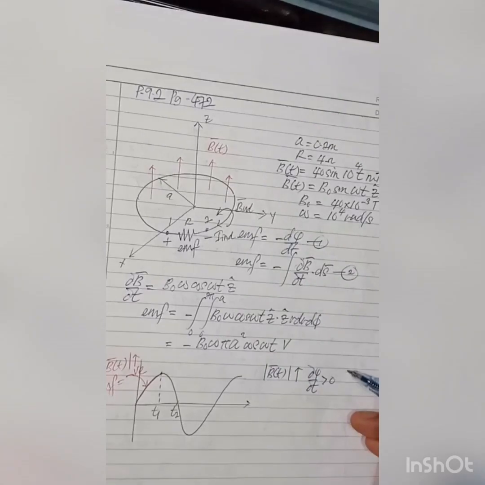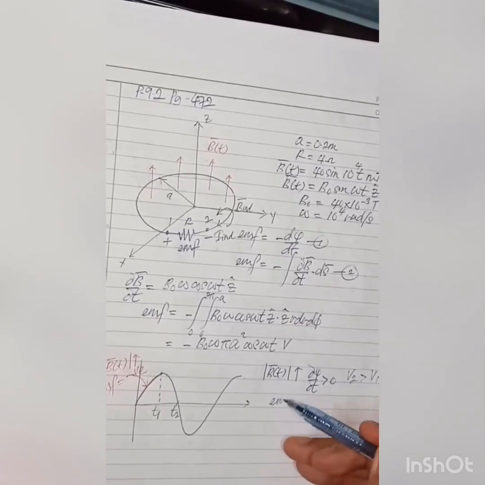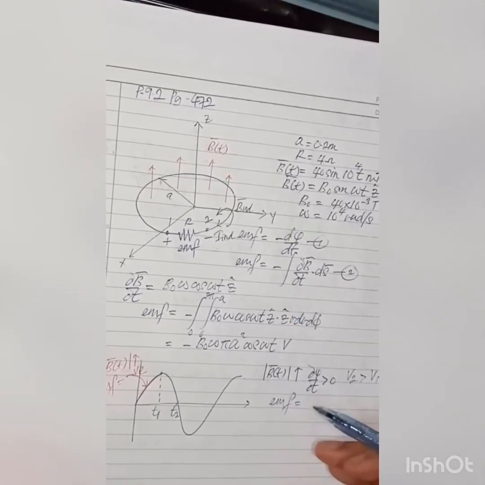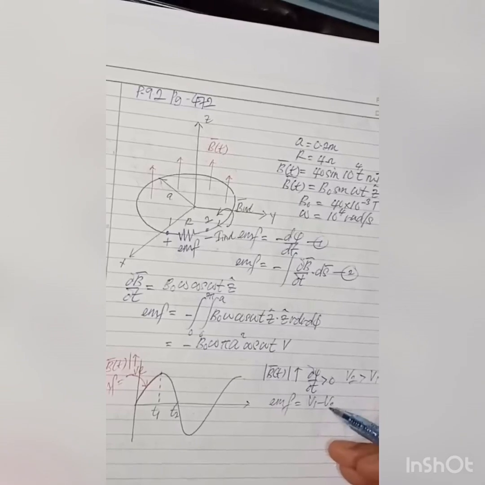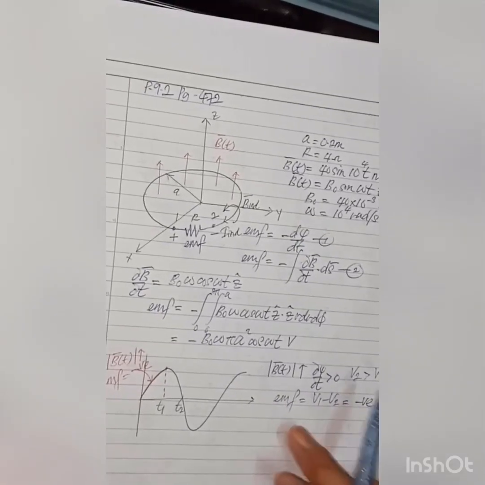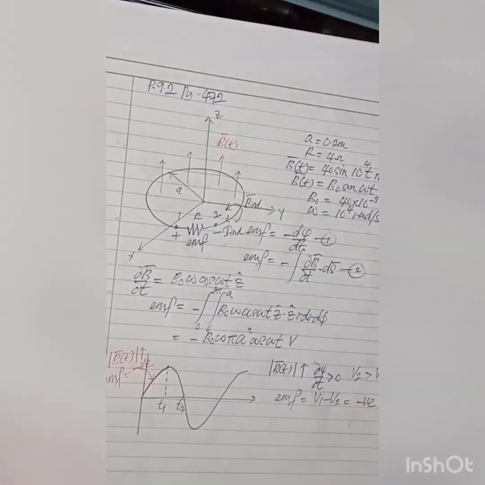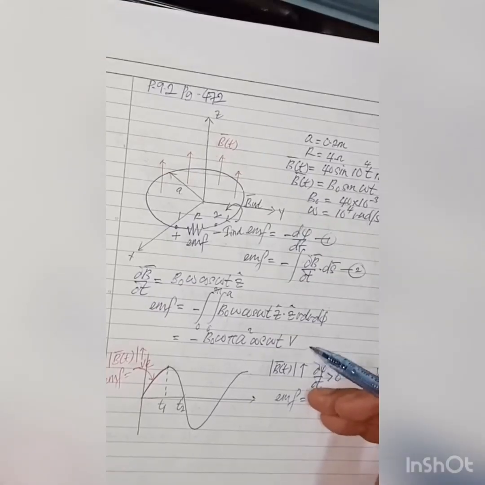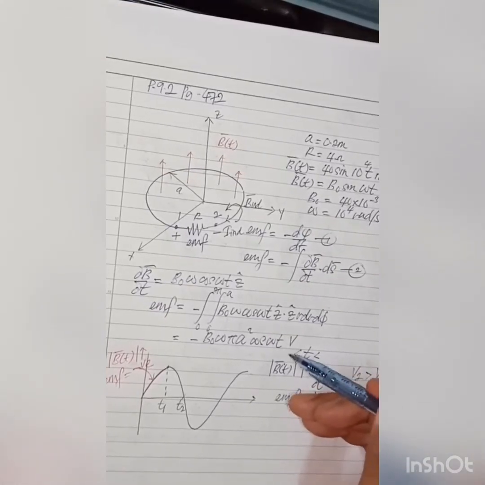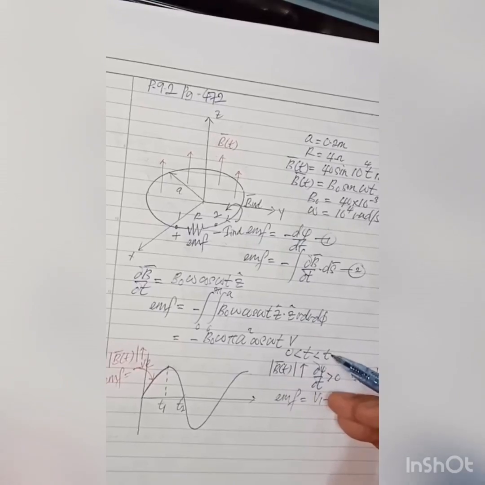So now V2 has higher potential than V1. So the EMF, which is V1 minus V2, will have a negative value. So this case happens when t is more than 0 until t equals T1.